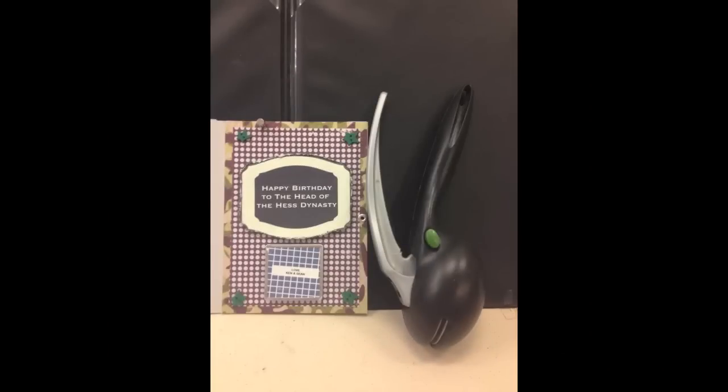Now, on the bottom below the sentiment, this tag was made that said Love, Ken, and Sean. I did that using the Making Memories tag maker. I got this on clearance last year, I believe, for like $5, and I actually use it a lot to make tags or sentiments. So it's real simple. You just cut it down to size, you put it in the little frame, you put it into this machine, you press down, and it makes a tag. So great little machine if you can get your hands on one for a reasonable price.